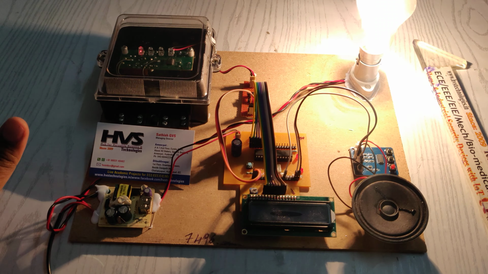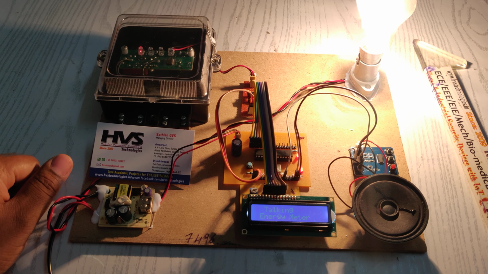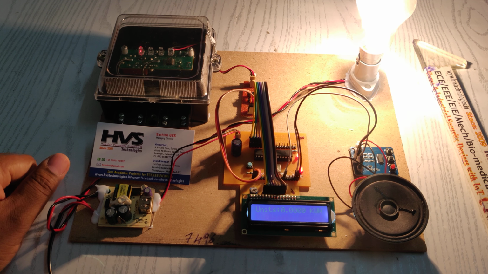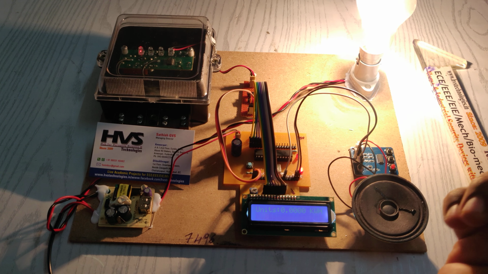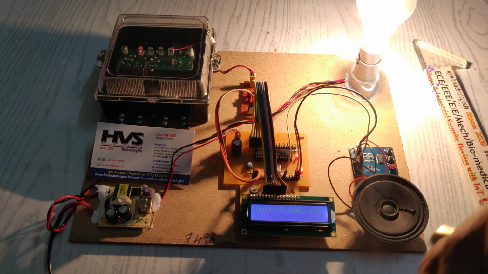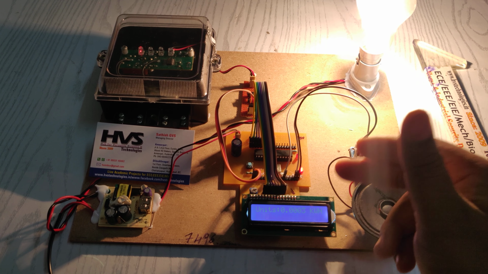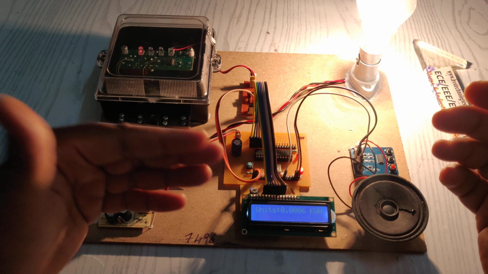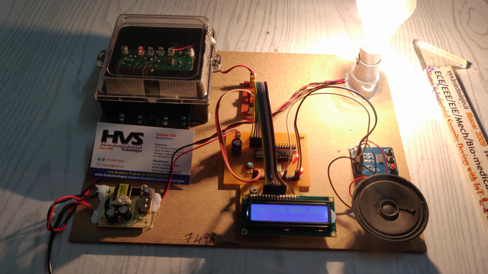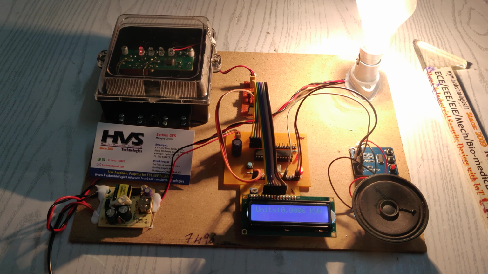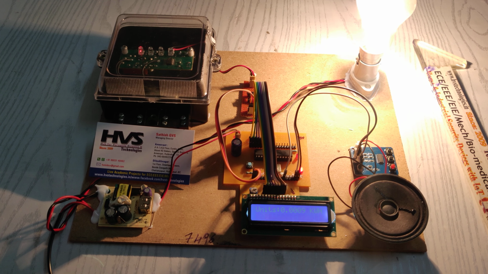So let us switch on the power supply, and initially a welcome message will be displayed on the LCD, and after that the calculated kWh will be displayed on the LCD. If you place a 200 watts bulb, then the readings will be updated in a faster manner. Now we can see that 0.003. Whenever one blink comes from this energy meter, it will be calculated over here. Whenever the blinking rate reaches a certain level, the kWh reaches a certain level, and when it crosses 0.02 kWh, then we will get the audible alert from the APR3383 voice module.